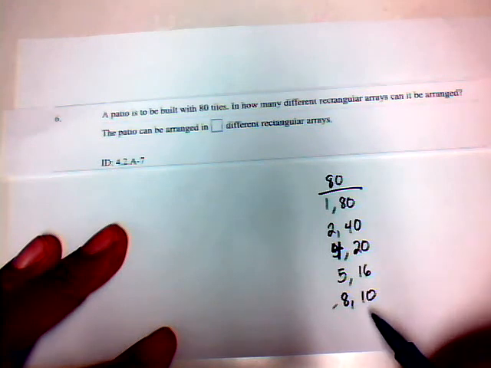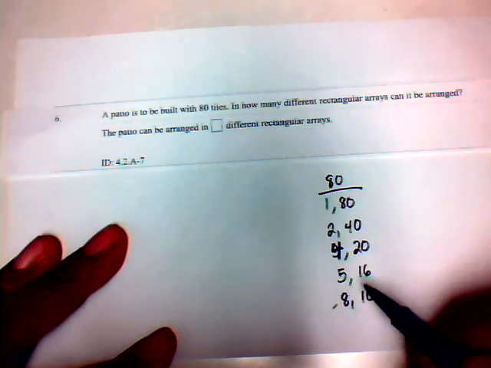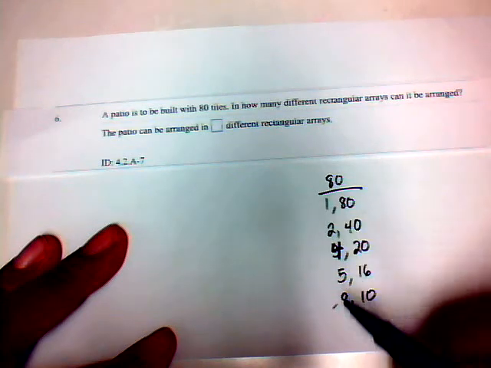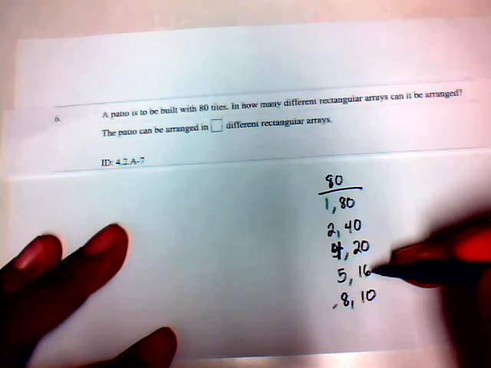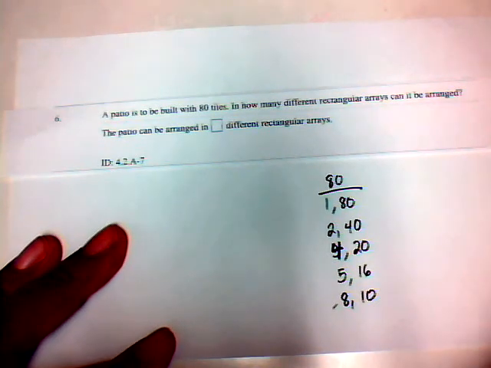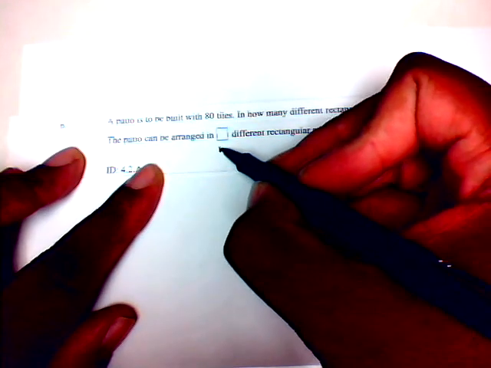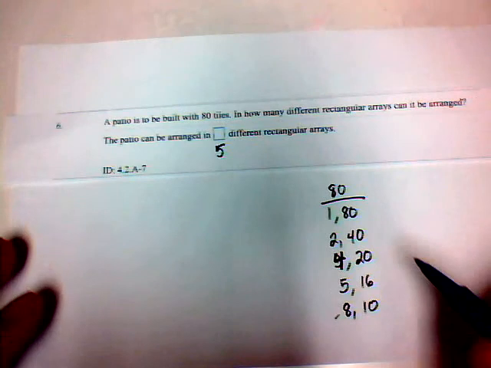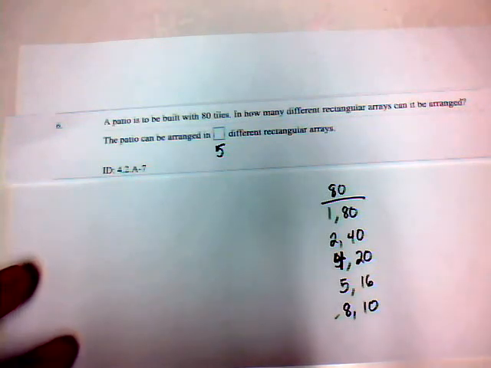But notice I have 8 and 10. So if I have a pair of factors that repeat, that tells me that I have listed all of the factors for that particular number. So these are all the factors of 80. And if you see here, there are 1, 2, 3, 4, 5 different ways that I can arrange the patio. So here, the patio can be arranged in 5 different rectangular arrays. 1 times 80, 2 times 40, 4 times 20, 5 times 16, and 8 times 10. Okay, so this should assist you with some of the homework problems in section 4.2.